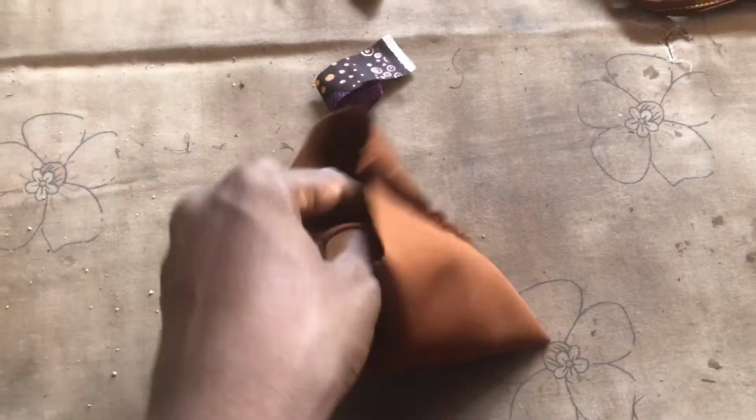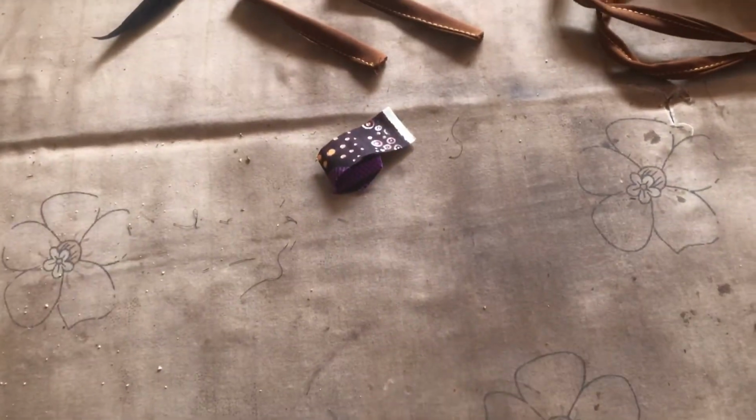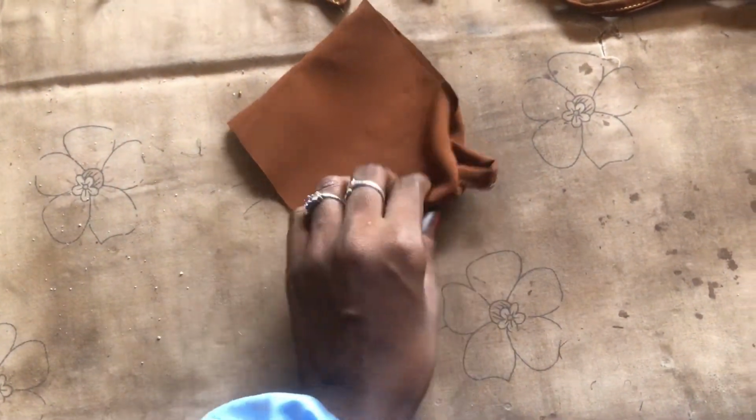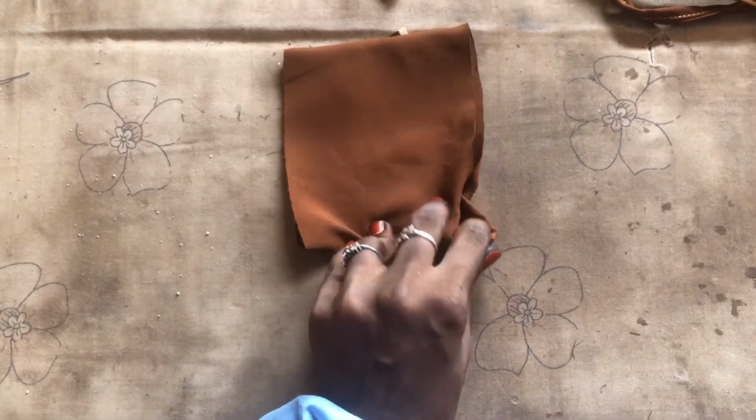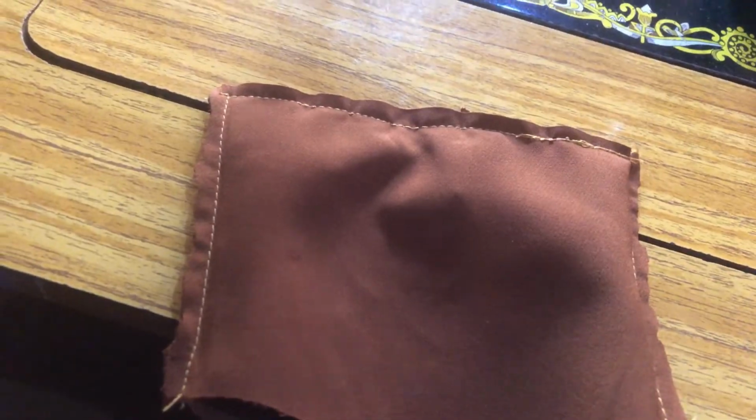You can put in 4. I used 4, so there were 4 hoops on each corset, and you see this is how it will look after you sew it. Yes, this is how it looked, you see, after you put it in.